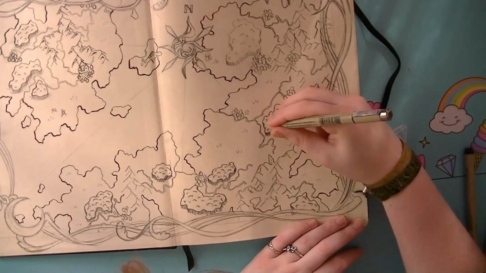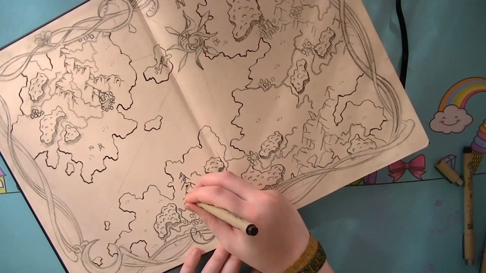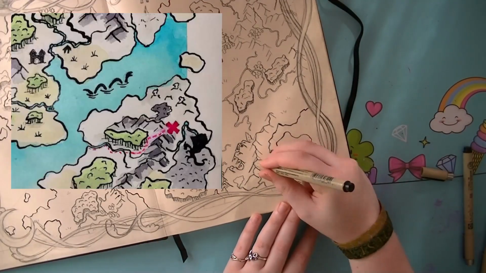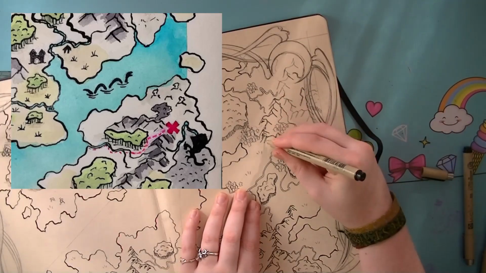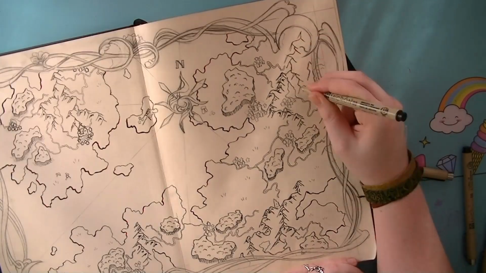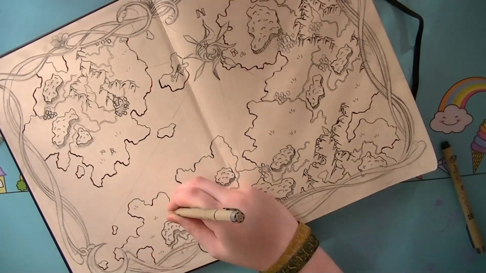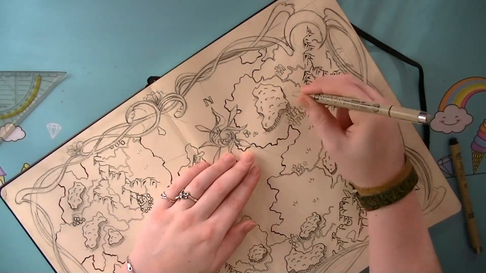Now you can also add some extra little details. My favorite is always to put a sea monster somewhere in the ocean. Here I skipped that, maybe I'll do that later on. Some other things I like to add in are little boats or dragon shadows, and sometimes even very tiny sheep.